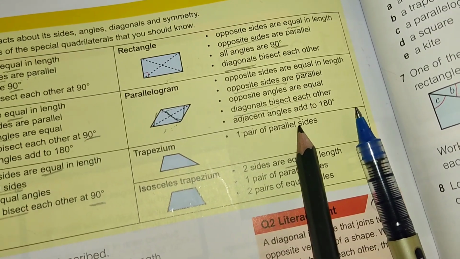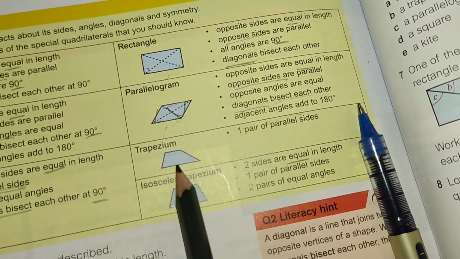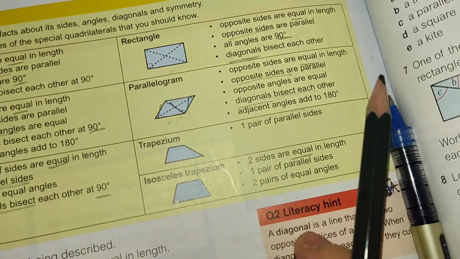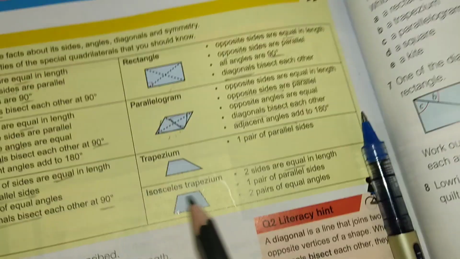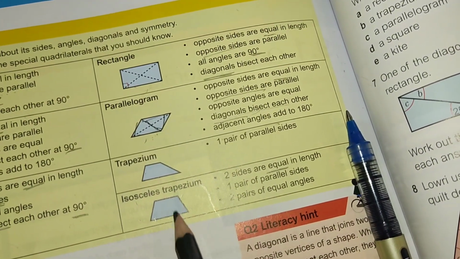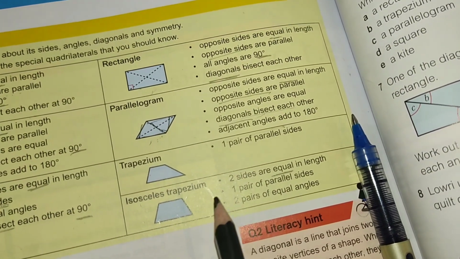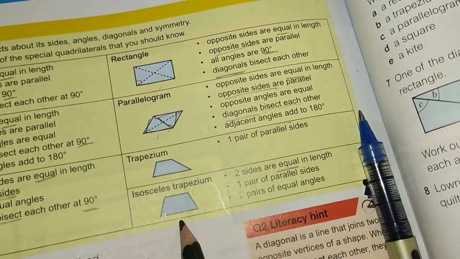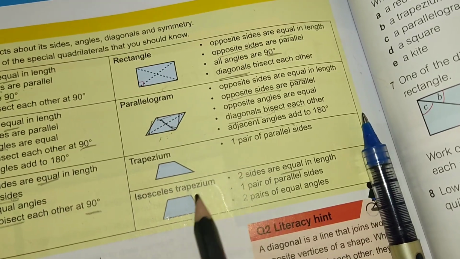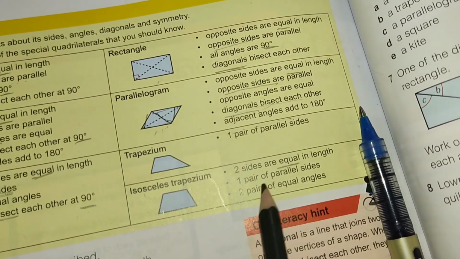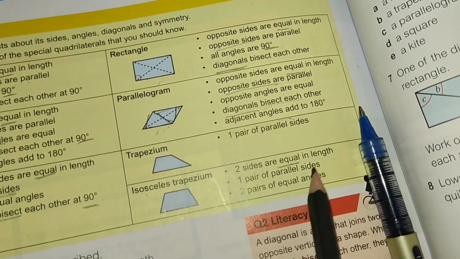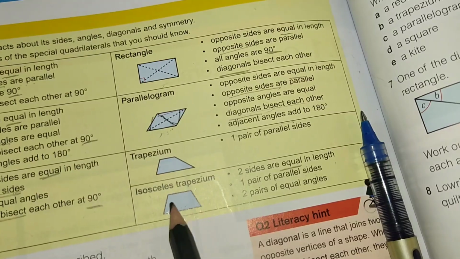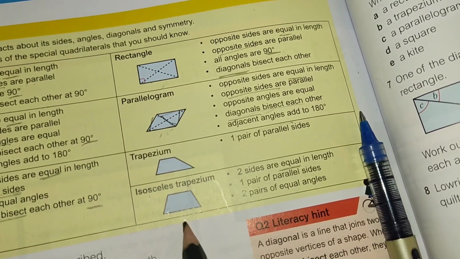Okay, now the next one is the trapezium. It has only one parallel side, and which one is it? This one and this one. This is one pair of parallel sides, and this is the isosceles trapezium. It has two sides which are equal in length, this one and this one. So one pair of parallel sides and two pairs of equal angles. So this is the isosceles trapezium: two sides equal in length, one pair of parallel sides and two pairs of equal angles.